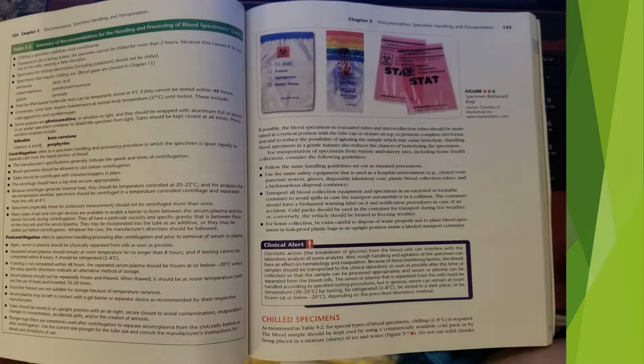Clinical alert. Glycolytic action, the breakdown of glucose from blood cells, can interfere with laboratory analysis of some analytes. Also, rough handling and agitation of a specimen can have an effect on hematology and coagulation. Because of these interfering factors, the blood sample should be transported to the clinical laboratory as soon as possible after the time of collection, so that the sample can be processed appropriately and serum or plasma can be separated from the blood cells.